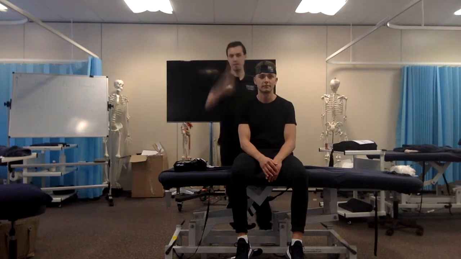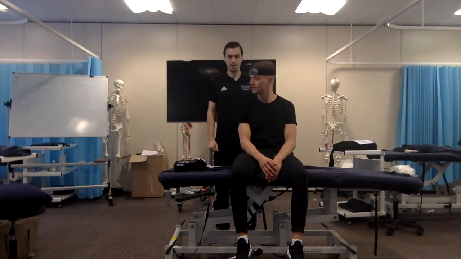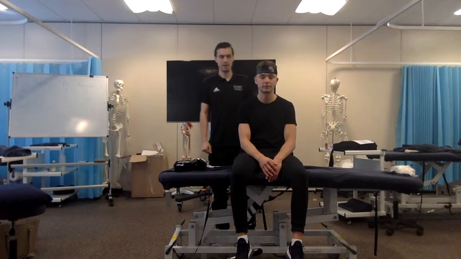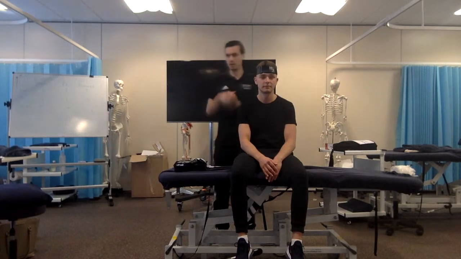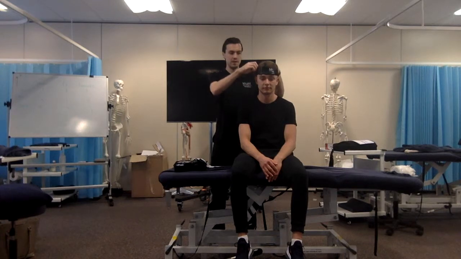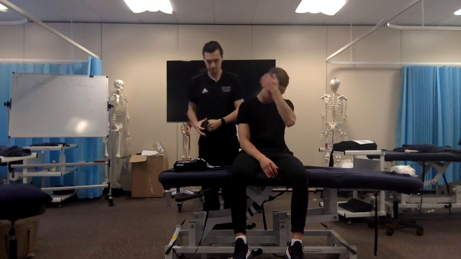We can then measure how far away they were, and we'll do it twice more. So close your eyes and turn, back round again, and last one, close your eyes and turn, and back round again. Good, so time permitting, we could demonstrate that test as well. So that's the first part of the sensory motor control, which is our joint position error test or cervical proprioception.